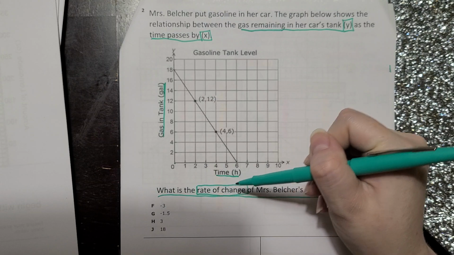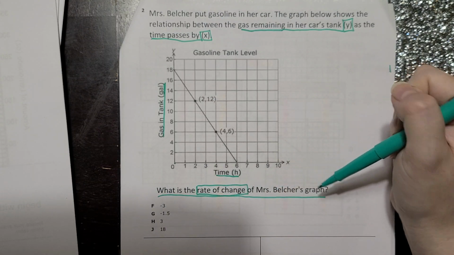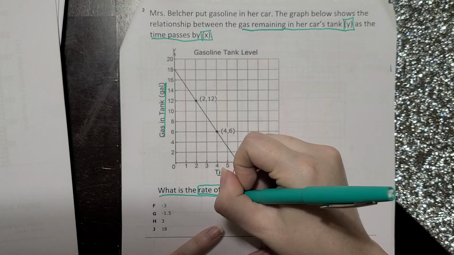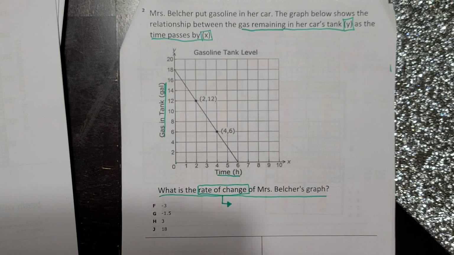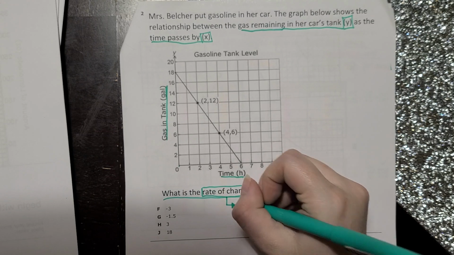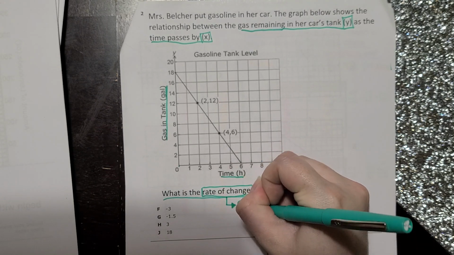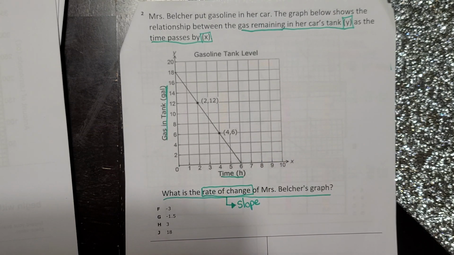What is the rate of change of Mrs. Belcher's graph? All right. What is rate of change asking you to find? Is it asking you for y-intercept? Is it asking you for a pretty point? Is it asking you for a slope? What are you thinking? Okay. Go ahead and pause if you don't know. Go look in your journal for those keywords rate of change and see where you find it. Okay. Rate of change is another way that we just ask you for slope.